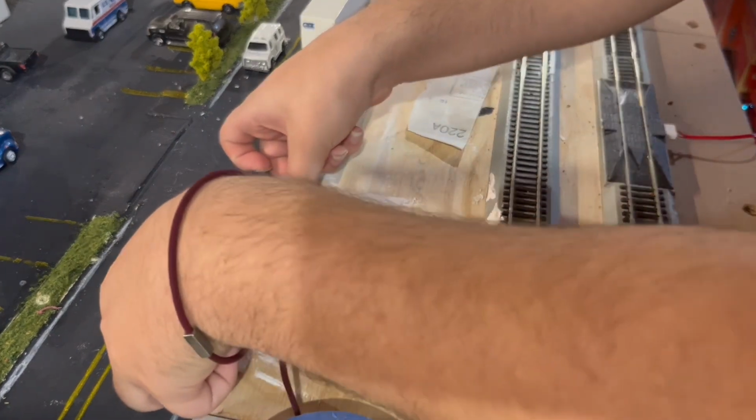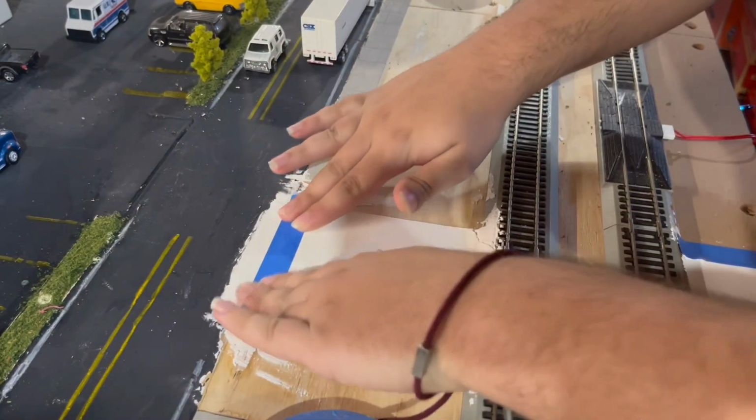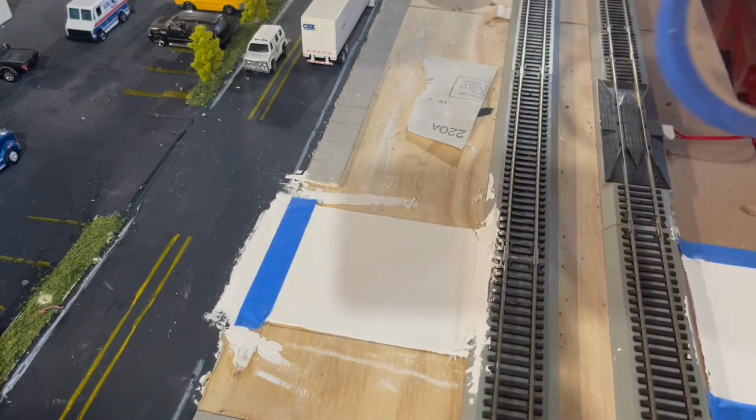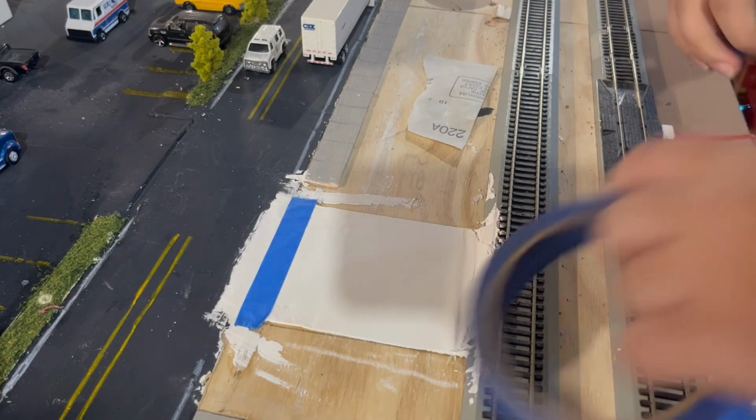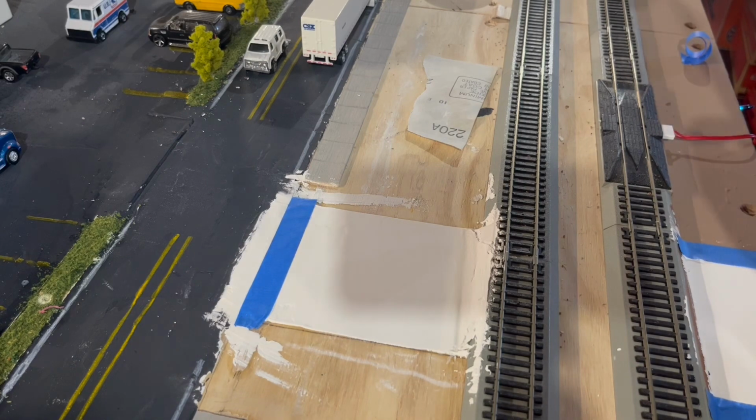Masking tape would work, however, you do have a chance with masking tape of ripping up some of that new spackle that you just put down. So I like to use just this blue painter's tape. You can also get this at Walmart or any hardware store.